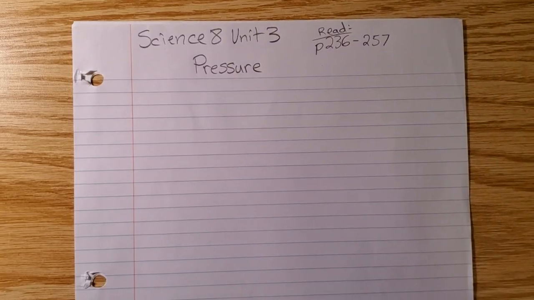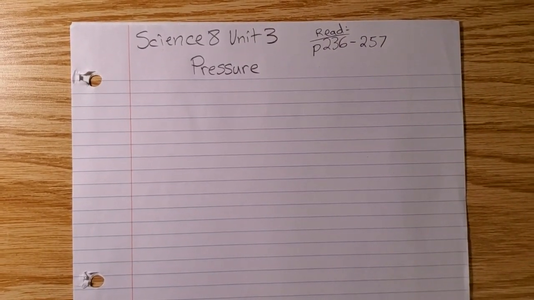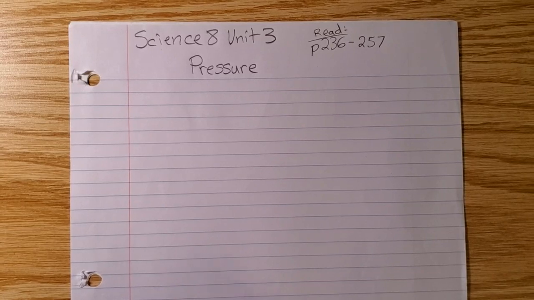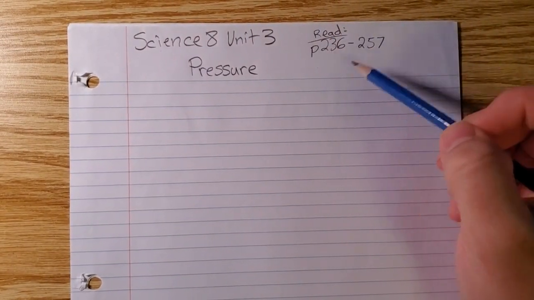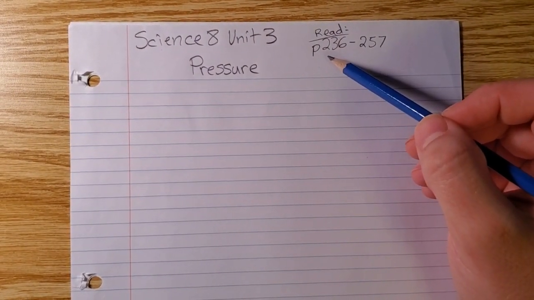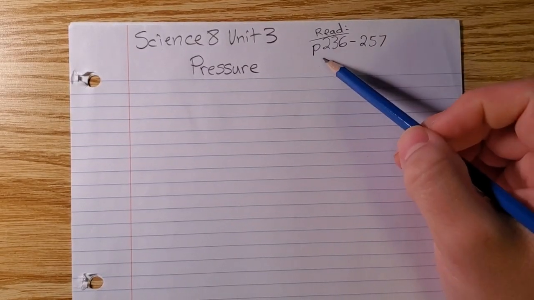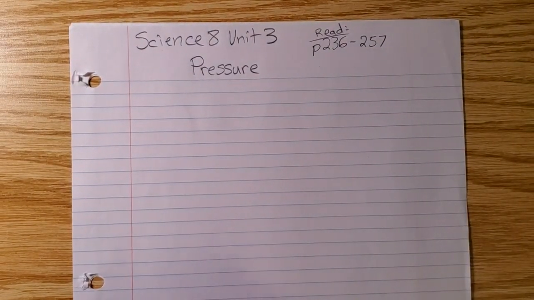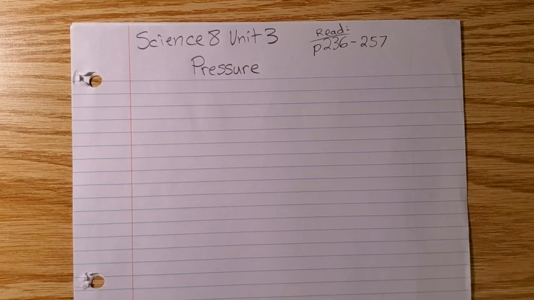Hey grade 8s, this is Science 8 Unit 3. The final part of the unit, we're going to call this pressure. I encourage you to read our textbook, the Pearson Saskatchewan Science 8, page 236 to 257 for more information.